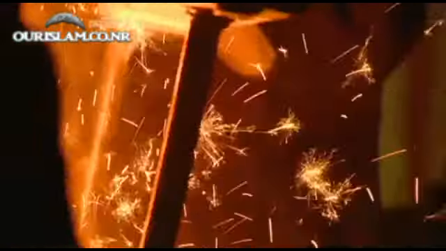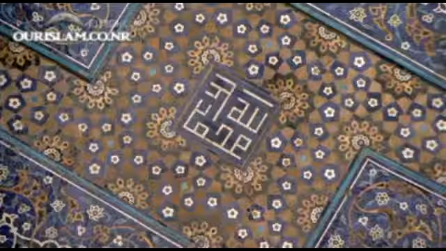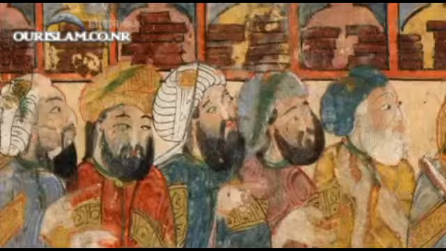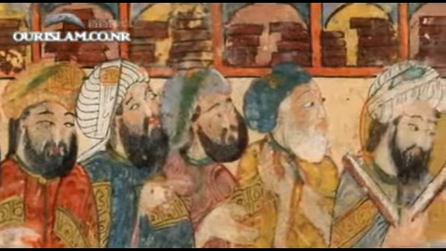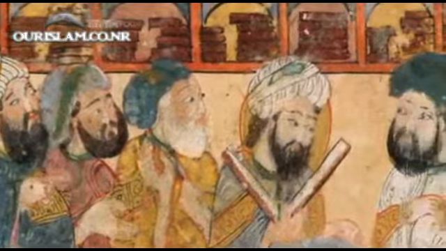It boomed from around 700 AD onwards, creating a massive demand for metal workers, glass blowers, tile makers, craftsmen of every possible kind.